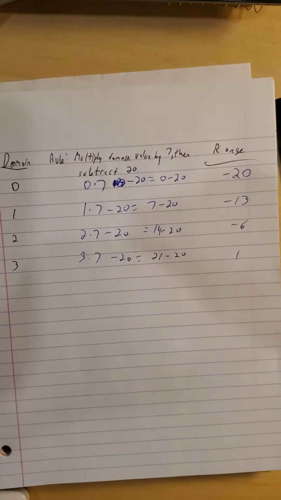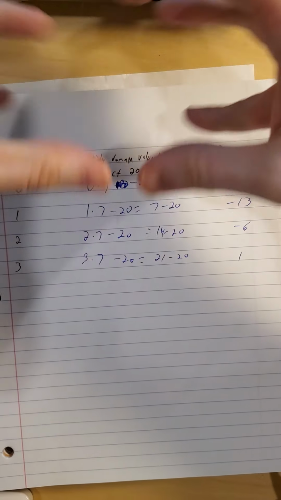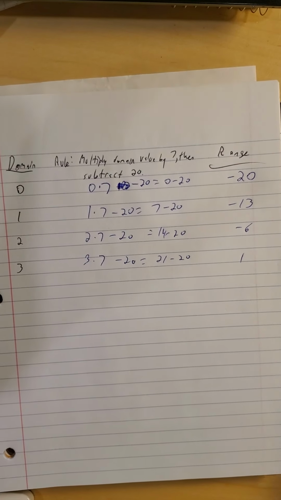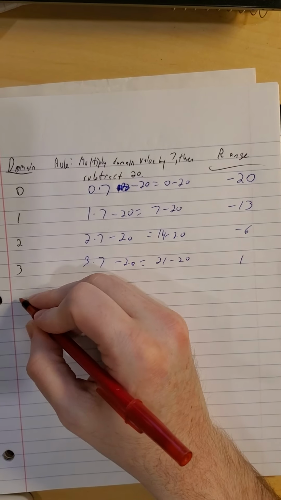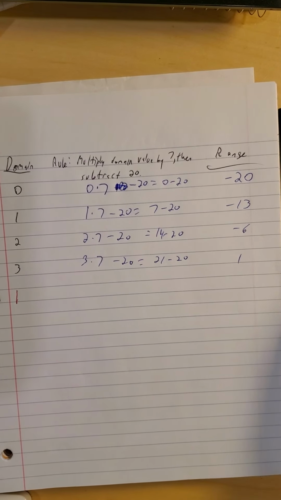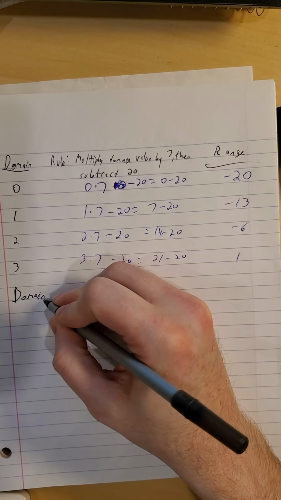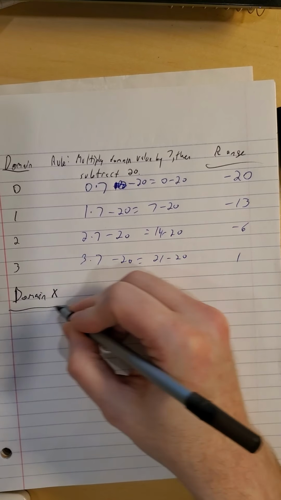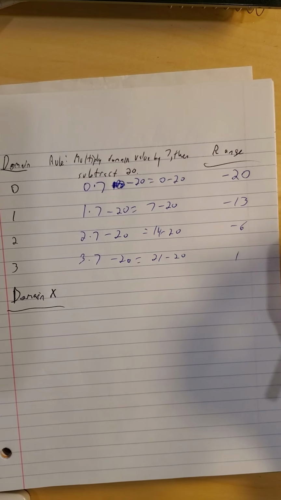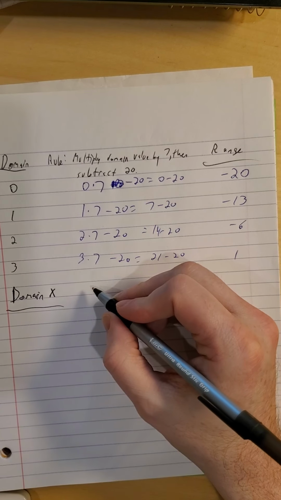Now, more often in math, our instructions for the rule aren't given by these sets of instructions using words. Typically, they're done in symbols. So more often, how you would see this problem set up would be domain, and we'll pick a letter to represent it. Usually we'll use X for the domain. Sometimes T for time is another common domain variable. X is sort of a common one.